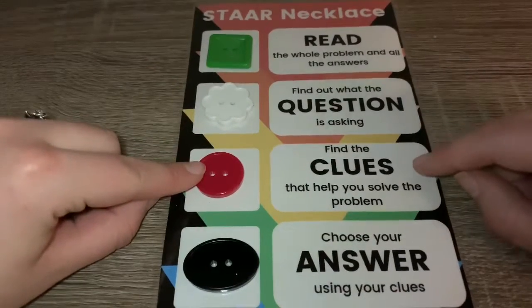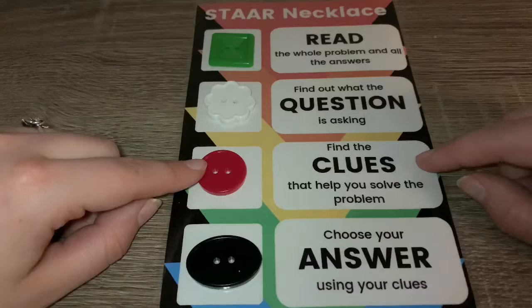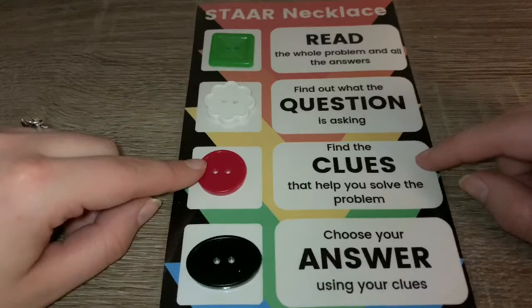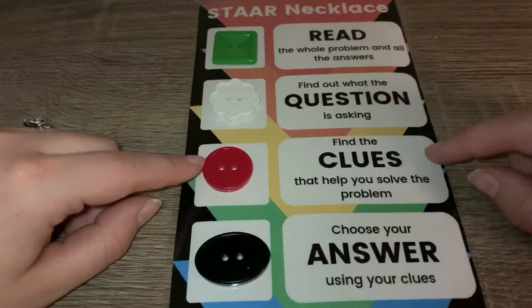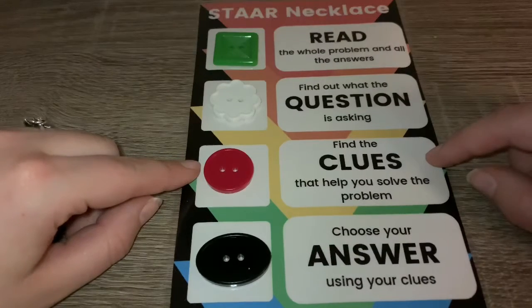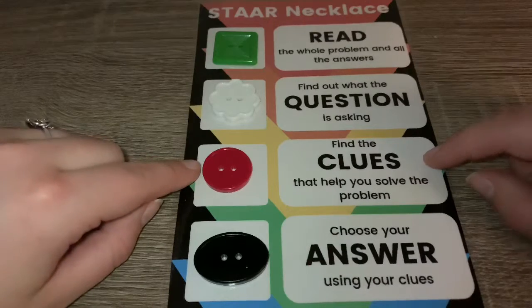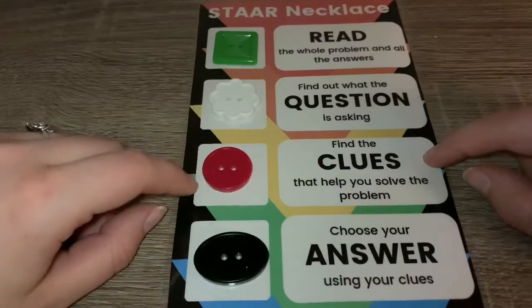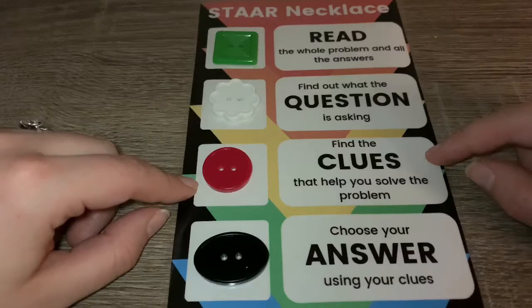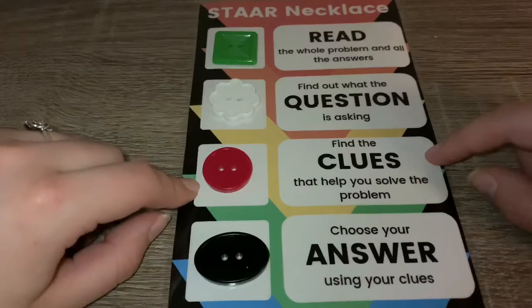The third bead is a circle. It stands for find the clues that help you solve the problem. Clues can be just about anything that help you find the answer. In reading tests, it might be a word in the passage or a different area of the text that you need to look deeper into. If it's a math question, it might be numbers, graphs, pictures, or charts. These things we can draw attention to by circling, underlining, putting a star next to it, or anything else that's going to say, hey, this is important information that I need that'll help me out when I'm trying to select my answer.